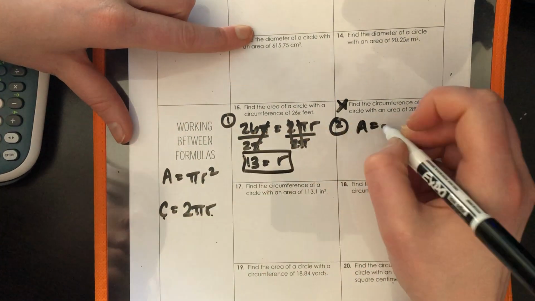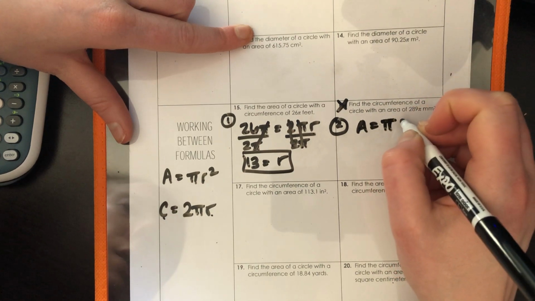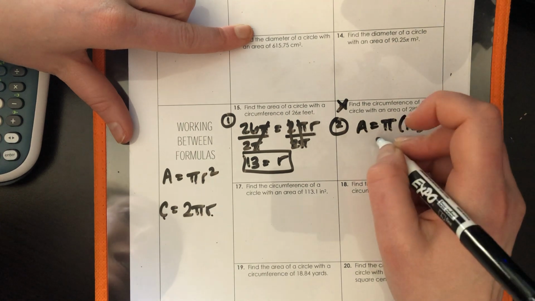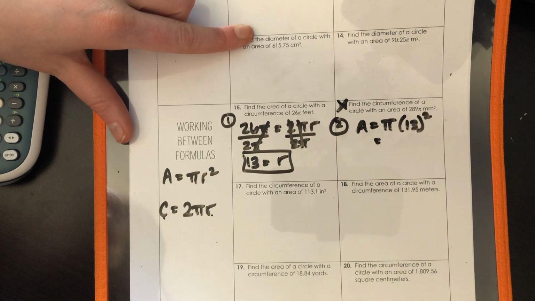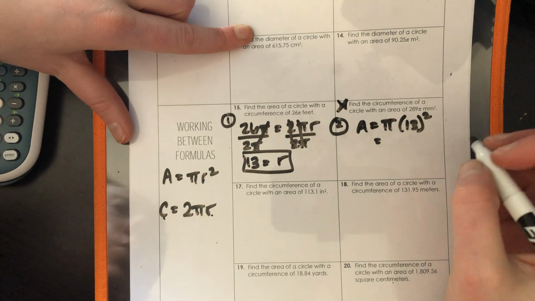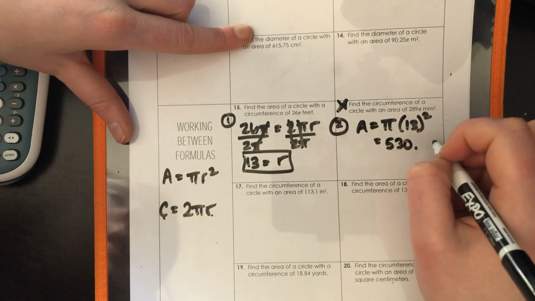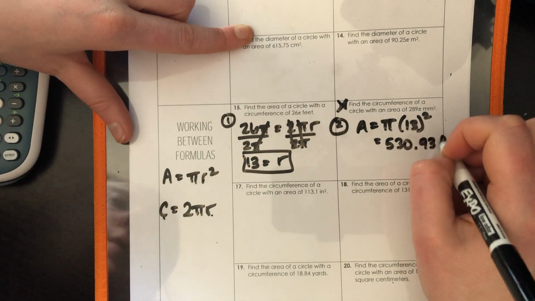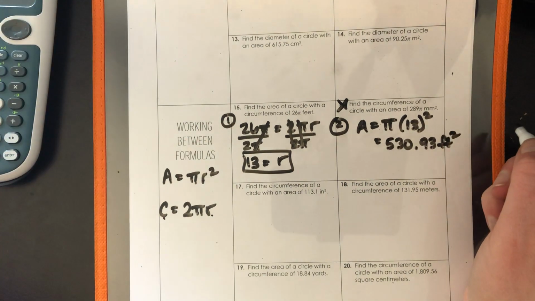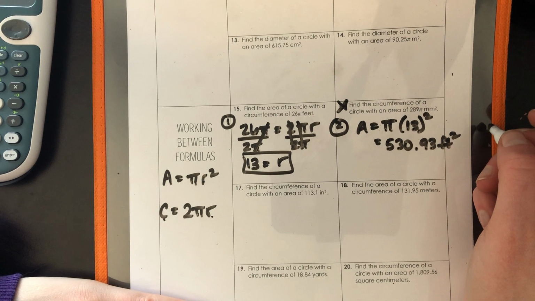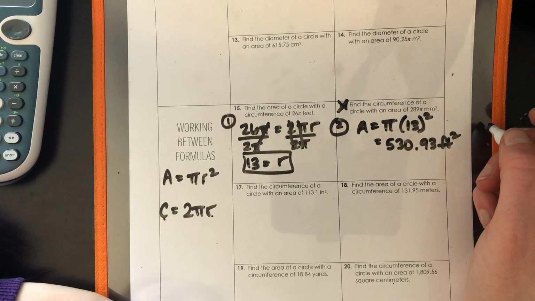So using my radius, A equals pi radius squared. 13 squared is 169. 169, we'll use the pi button this time. What number am I on? 15. So 169 times the pi button is 530.93 feet squared. So if I'm confusing you, if you want to stick with pi, stick with it. If you want to stick with 3.14, stick with it. I will accept both as being correct.